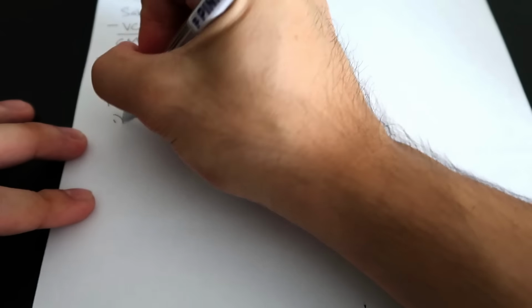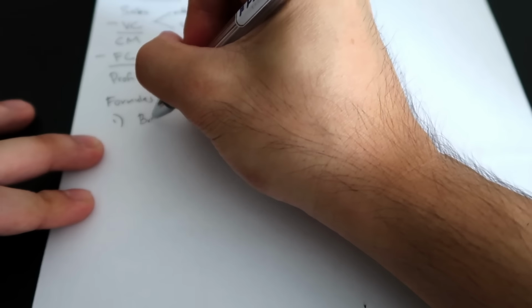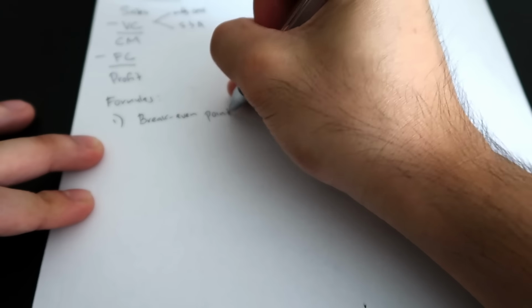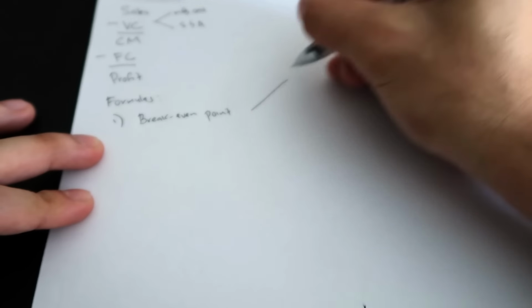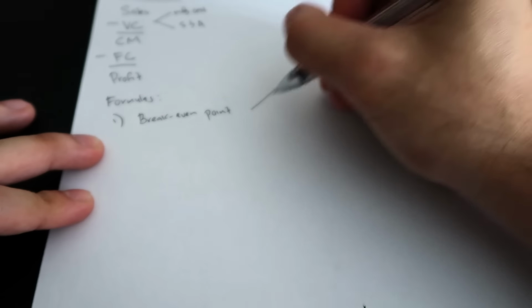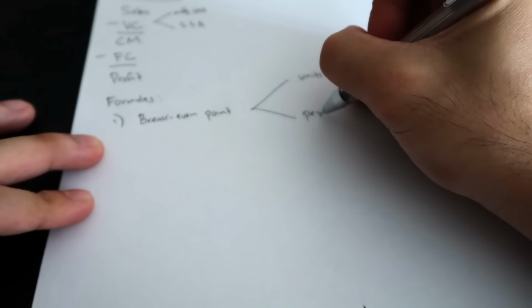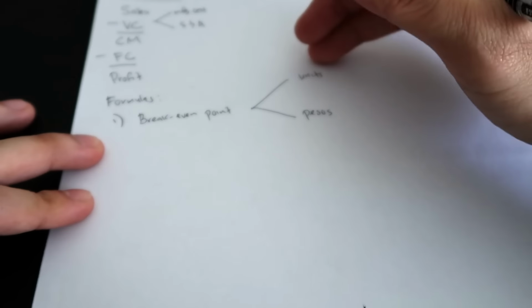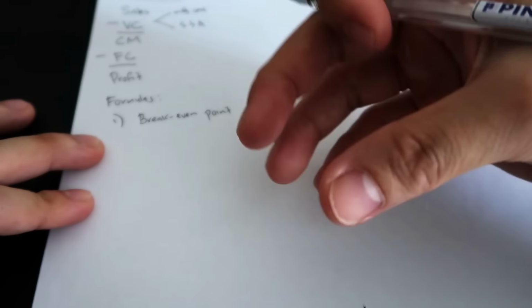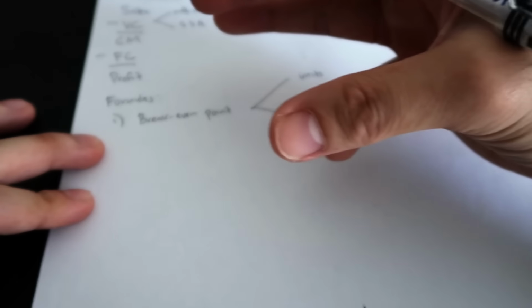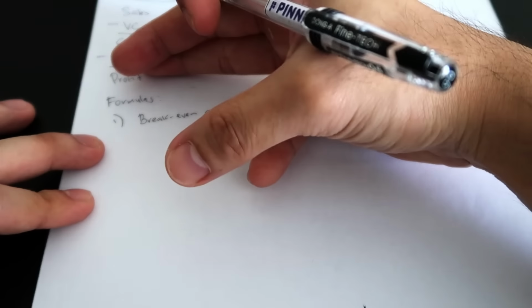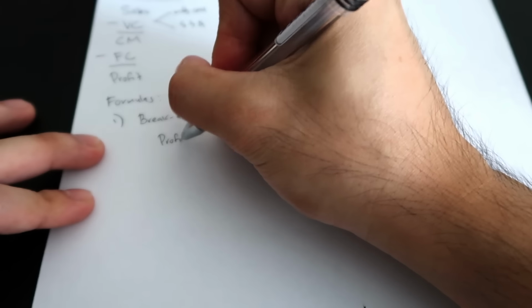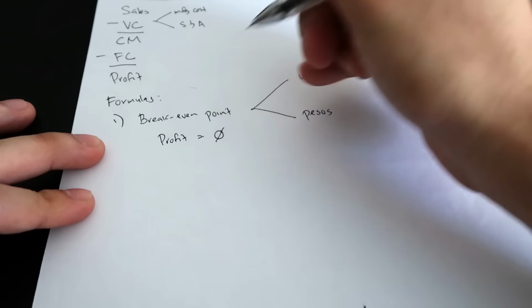Number one is the computation of break-even point. The break-even point can be computed in units or in pesos. When you say break-even point, this is the unit sales or peso sales in order for you to cover your cost, which is your variable and fixed cost. It means at break-even point, your profit is equal to 0.